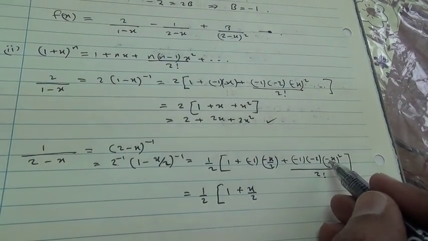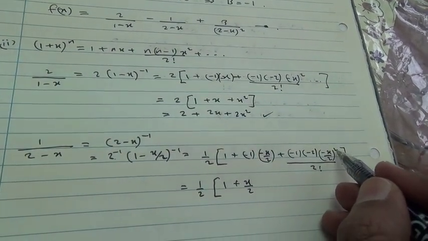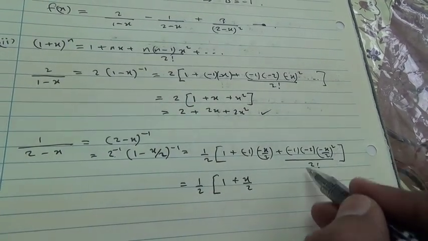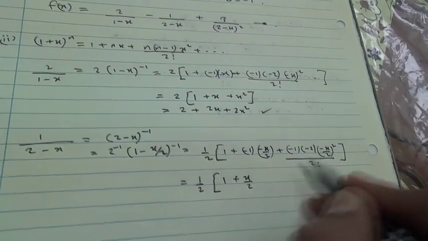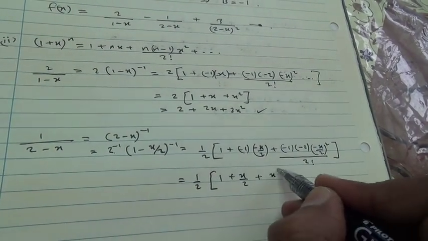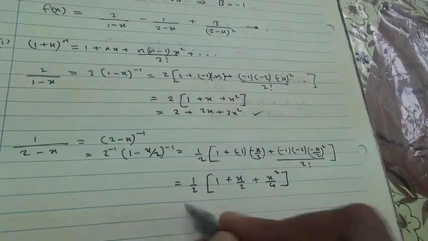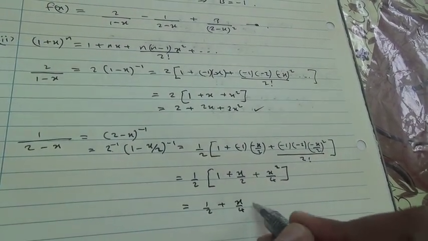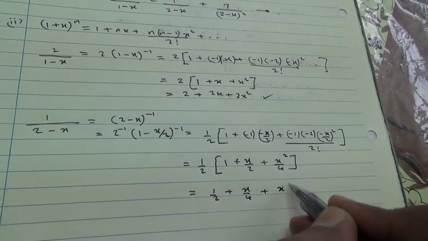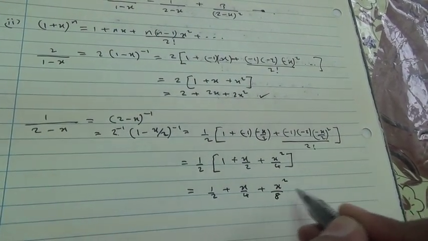This is going to become 1/4, x over 4, x squared over 4, and this is 2 divided by factorial of 2, which is 2. 2 divided by 2 is 1, so we have x squared over 4. And that's going to give us half plus x over 4 plus x squared over 8.